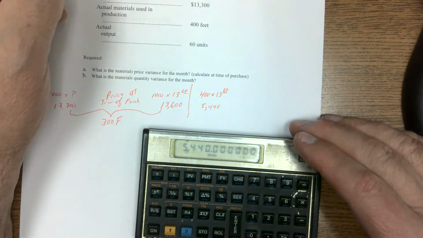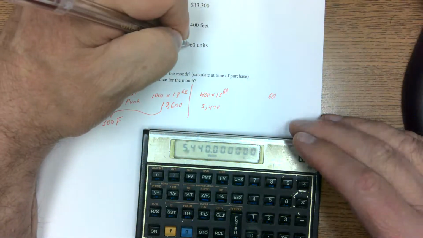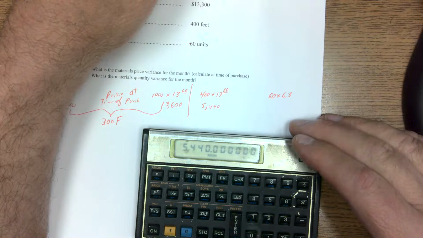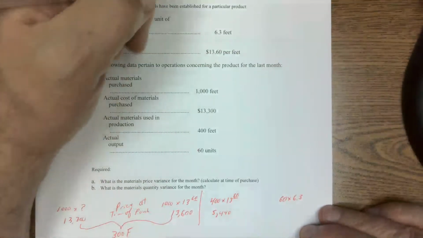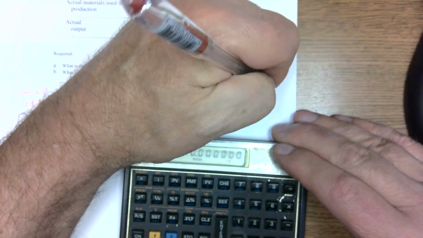And then our standard would be 60 units here times 6.3 feet up here times 13.60.